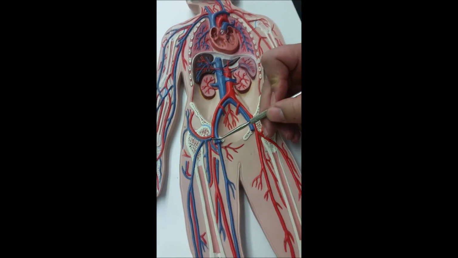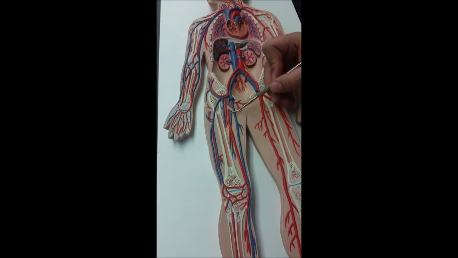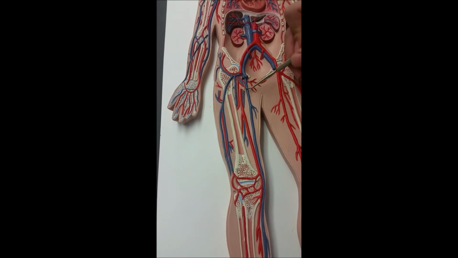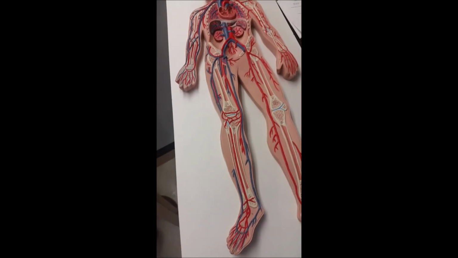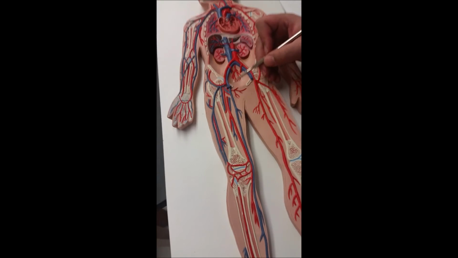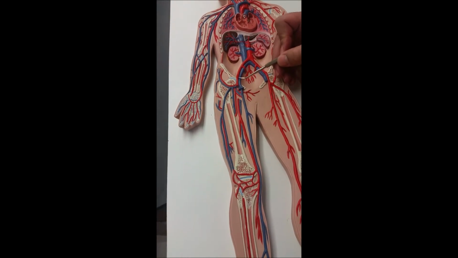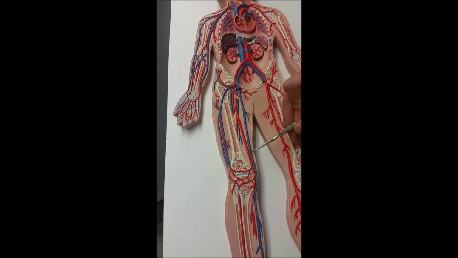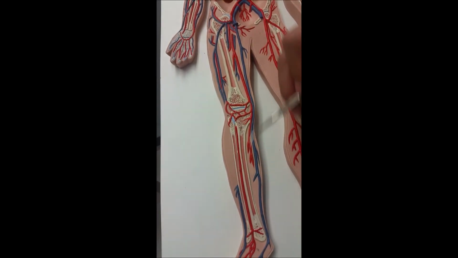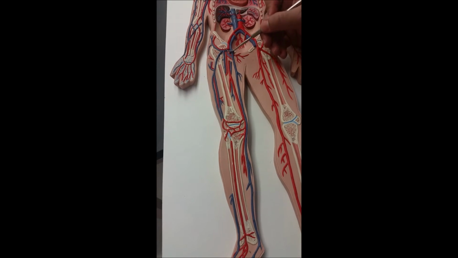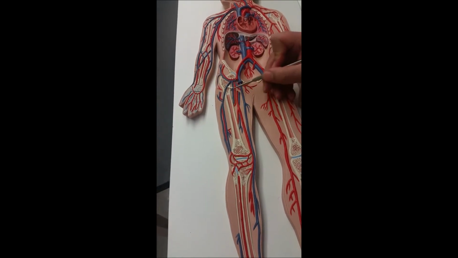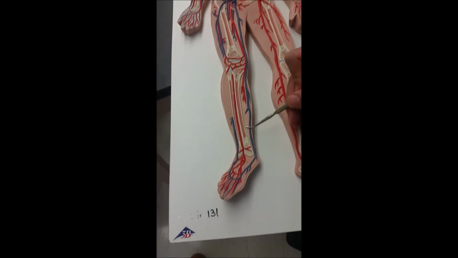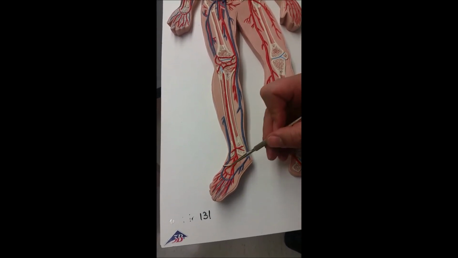And it will go down, as you see here, and this is the continuation of the external. So the continuation of the external iliac vein will be the femoral vein that will go down, and a branch that's called small saphenous will get out of it, and the other branch is called the great saphenous vein, and this will go down. Same thing, the one toward the tibia is called tibial and fibular.